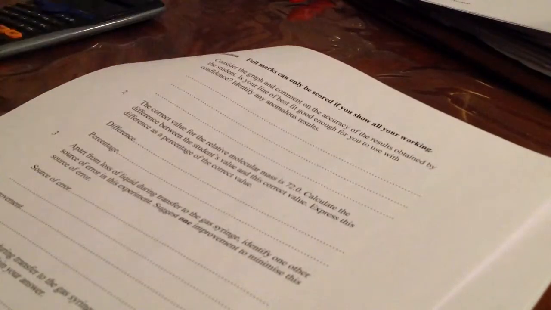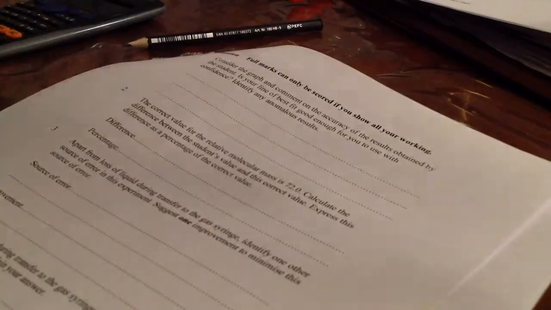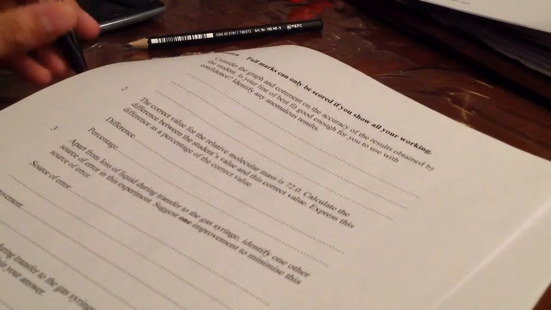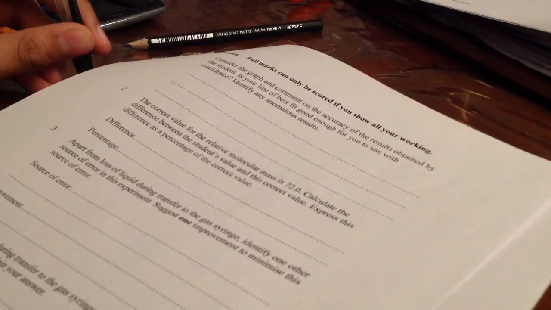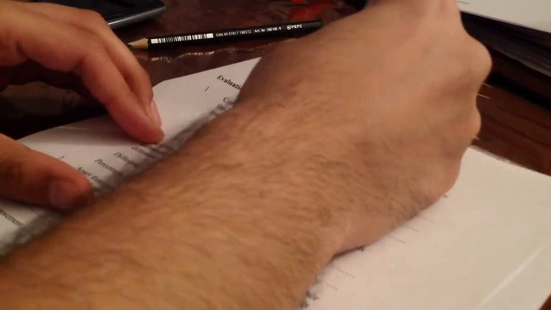So now we're on the evaluation part. Consider the graph and comment on the accuracy of the results obtained by the student. Is your line of best fit good enough for you to use with confidence? Identify any anomalous result.